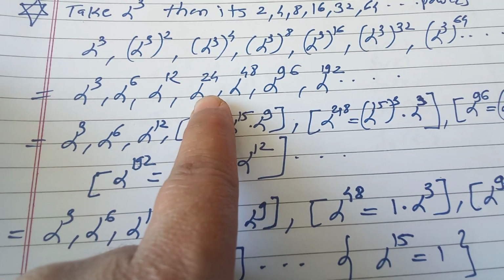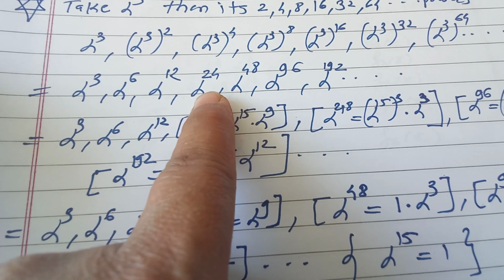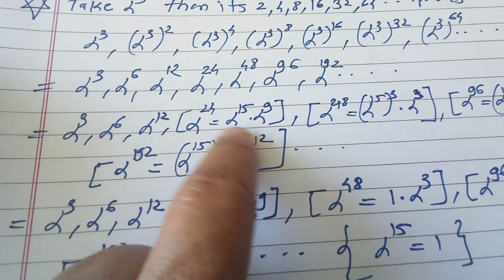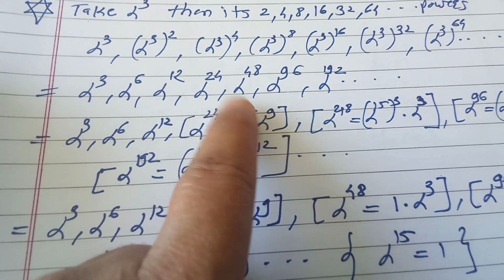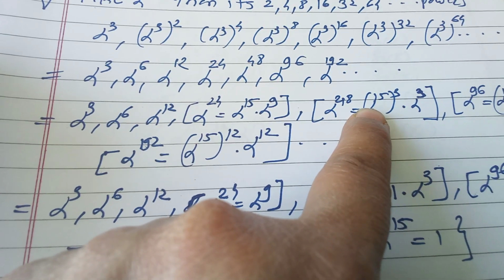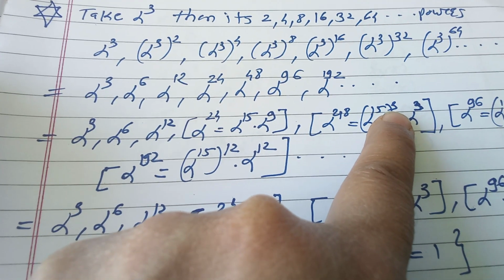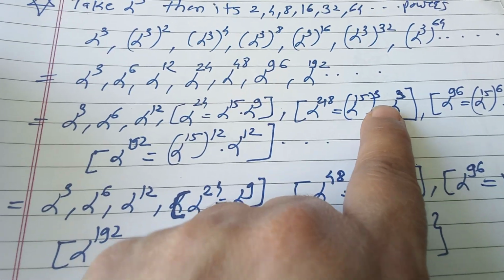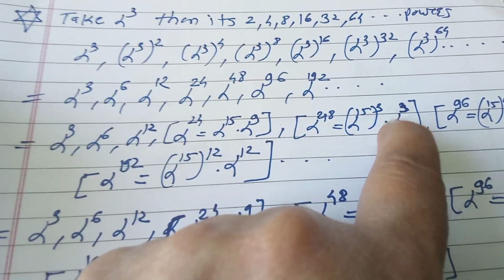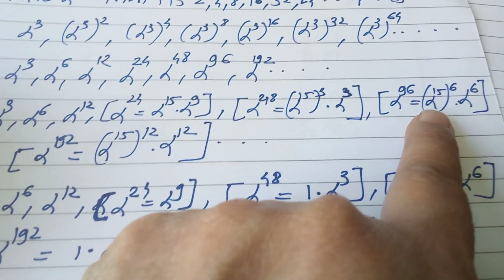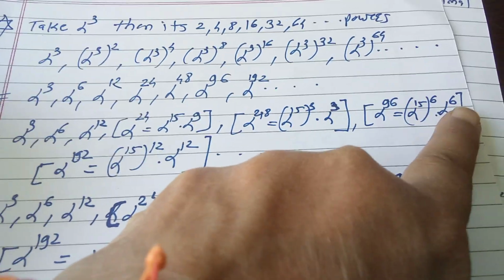24 is not there because elements of GF(16) go only up to alpha raised to 14. So 24 can be expressed as alpha raised to 15 into alpha raised to 9. 48 can be expressed as alpha raised to 15 times 3. 15 threes are 45. Then the remaining is 48 minus 45, which is alpha 3. Alpha 96: 15 sixes are 90, into alpha 6.